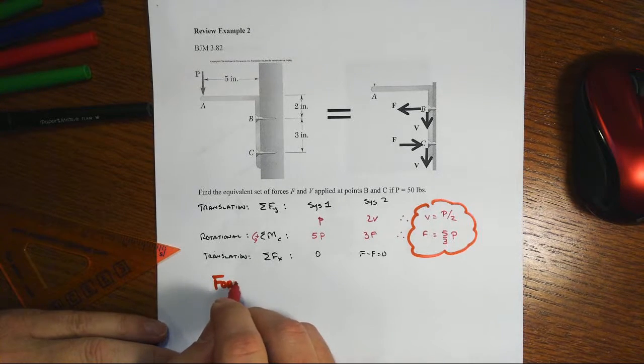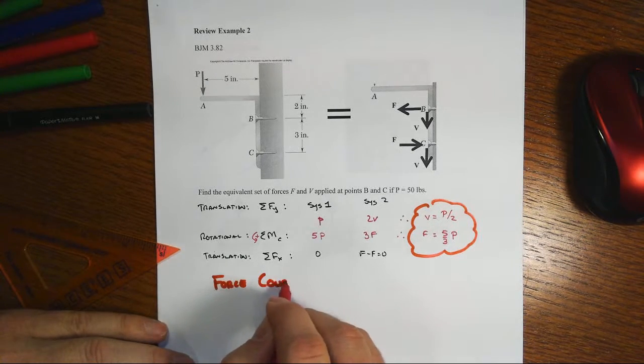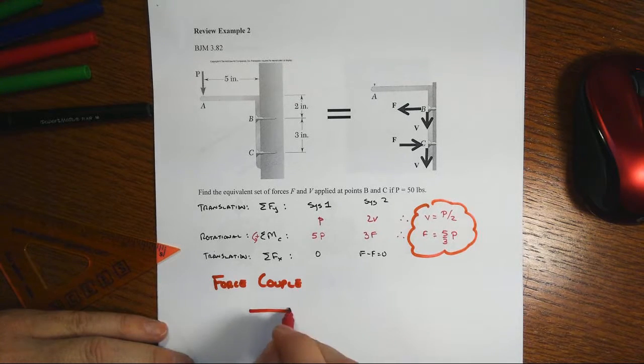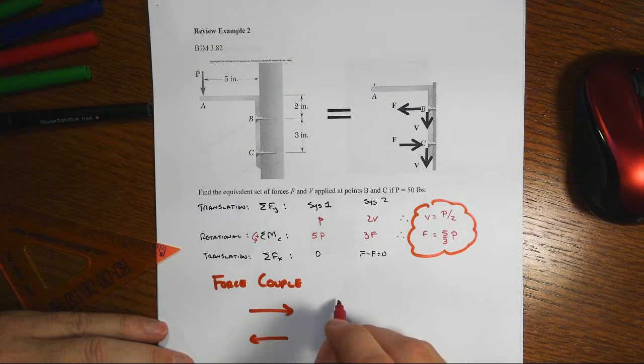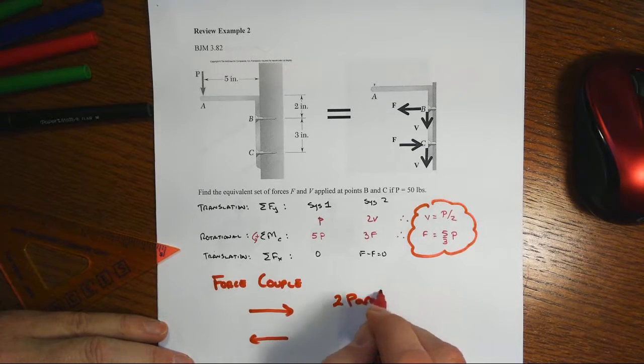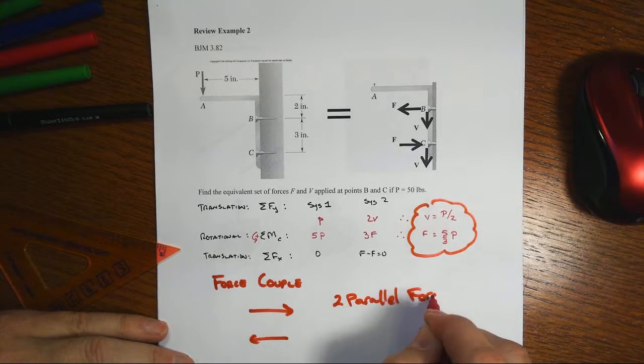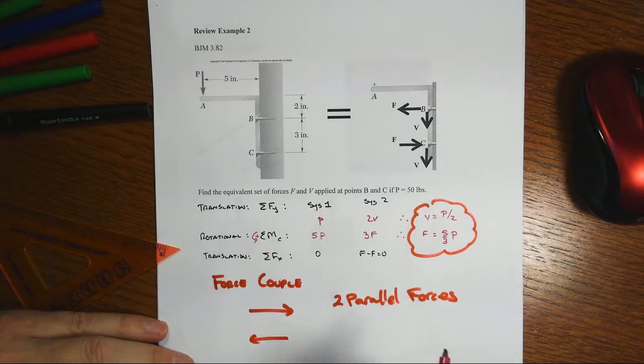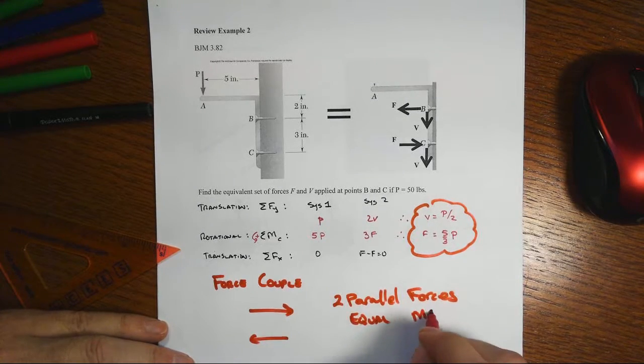Those two forces F represent what's called a force couple. We've got two parallel forces, and they are of equal magnitude.